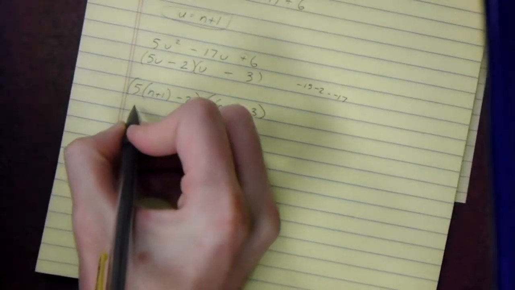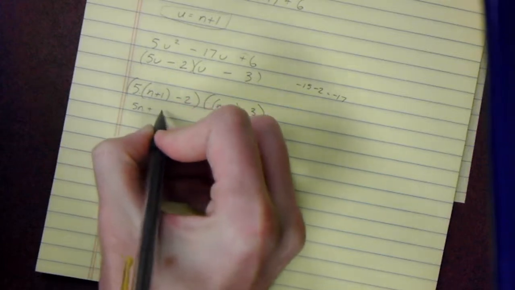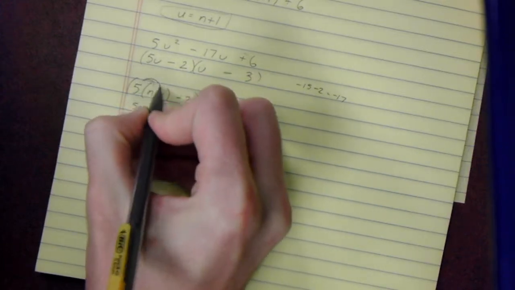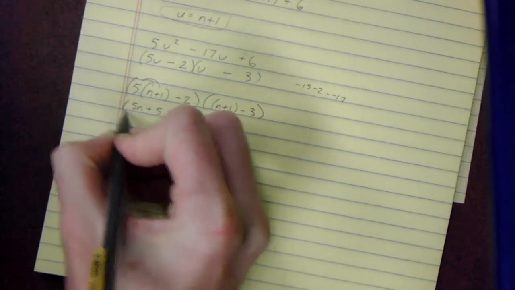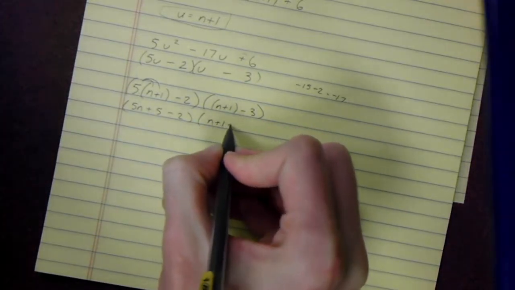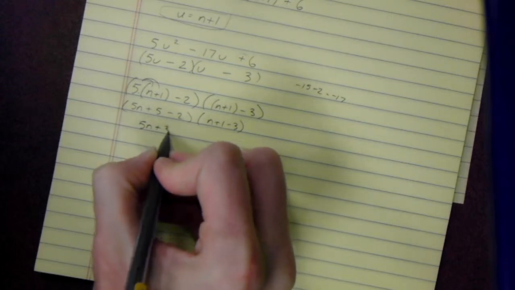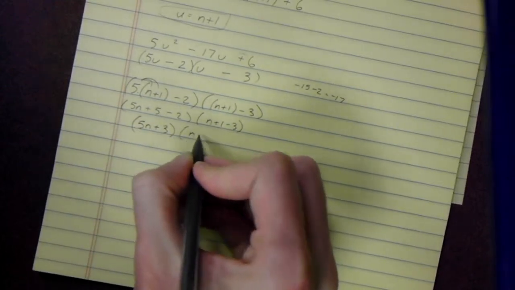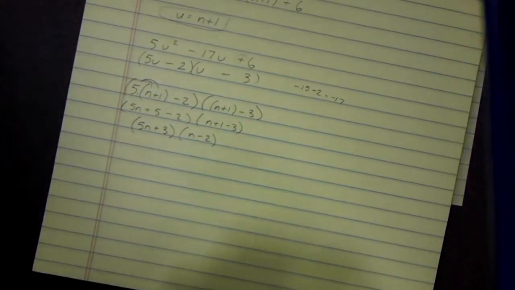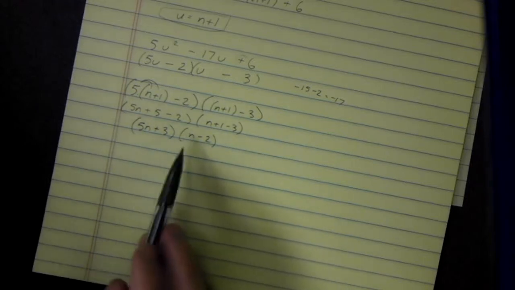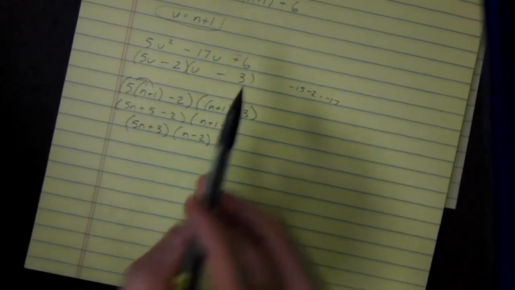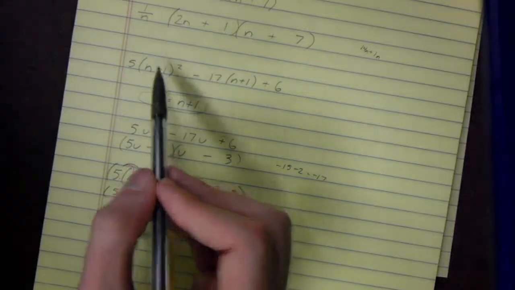And then sometimes people just want to go and try to reduce and simplify stuff down. In this case, that's not such a big deal. So we'd get 5n plus 3 times n minus 2. Okay, something like this.